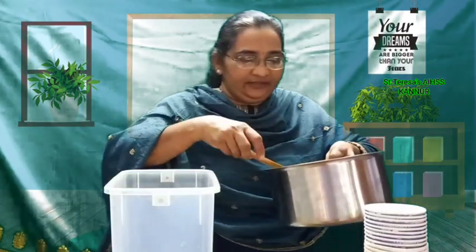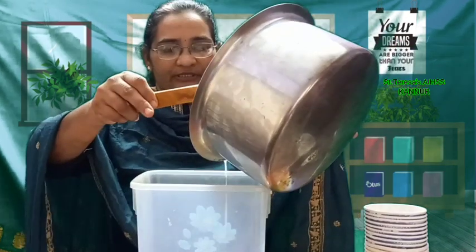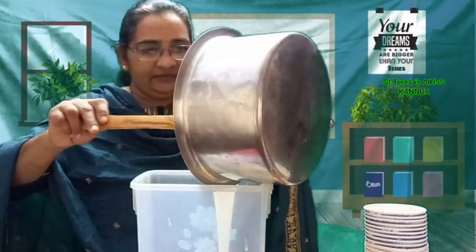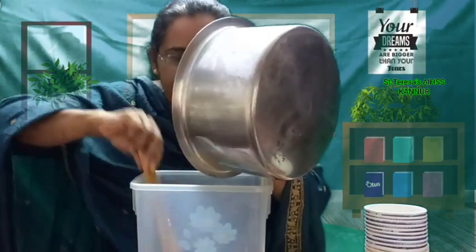So in this plastic container, I have poured coconut oil. You can see the coconut oil here. Into that, I am going to pour this mixture. Okay, I am going to pour it and mix it.